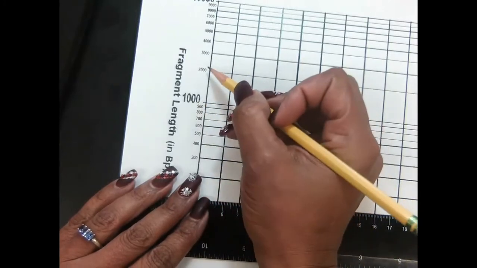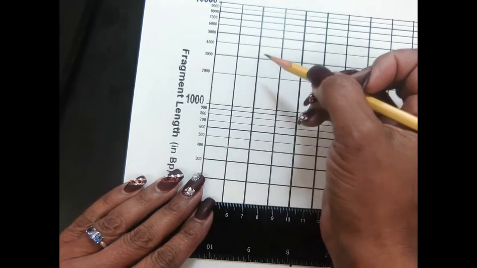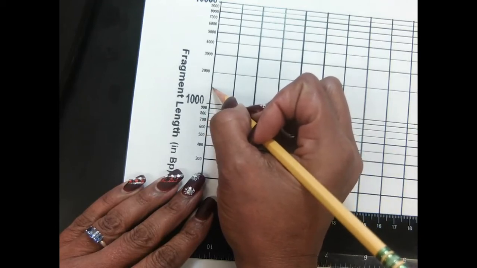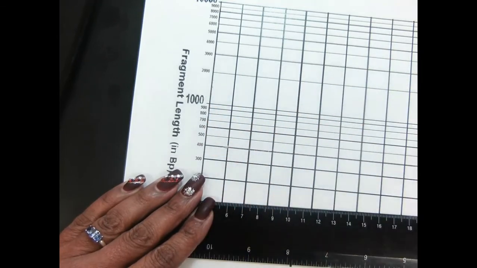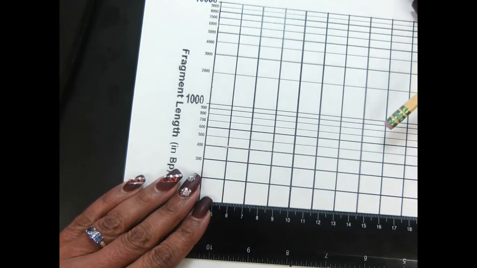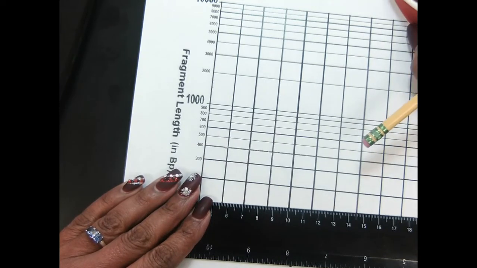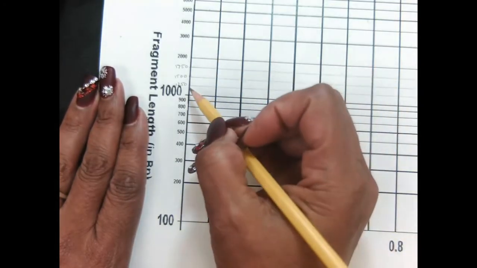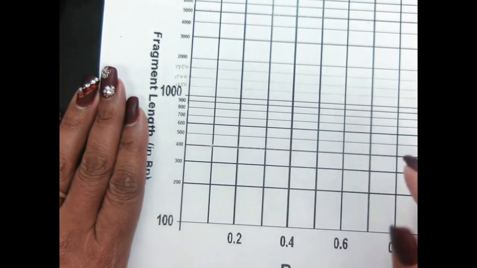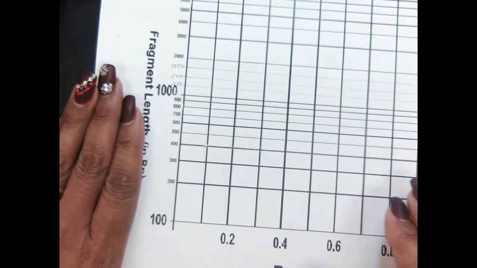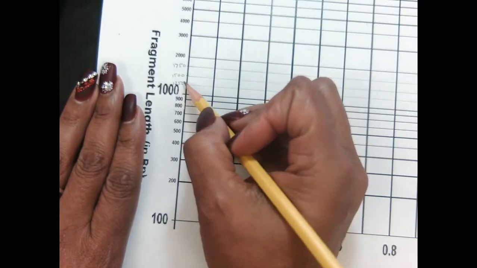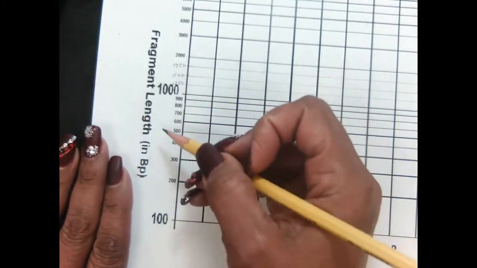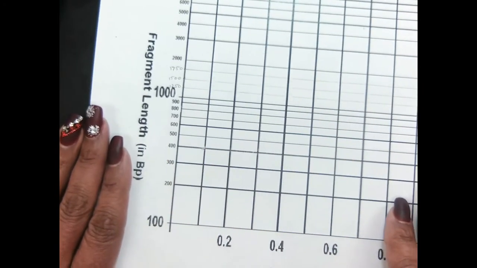So if this is 1,000 to 2,000 base pairs, what I'm going to wind up doing is making this about 1,500 base pairs in size. So I'll go ahead and do that. And when we come back, I'll have mine done, and hopefully you will have yours done too. Okay, so now you all can see that I have made my lines. I've gone on ahead and made them all the way across. And I put in there that that's 1,250, 1,500, 1,750 up to 2,000 base pairs in each fragment.